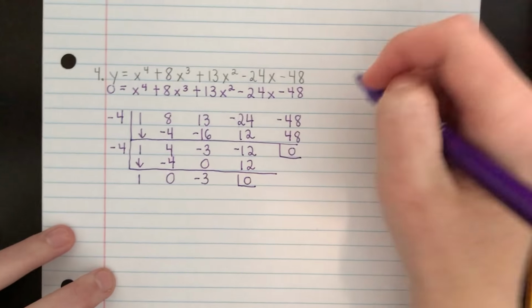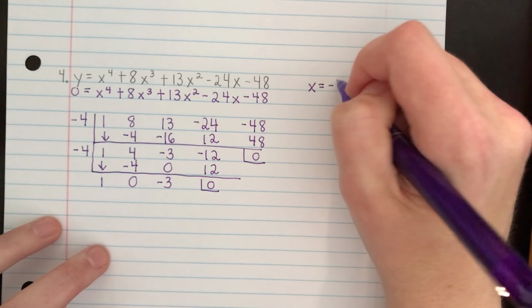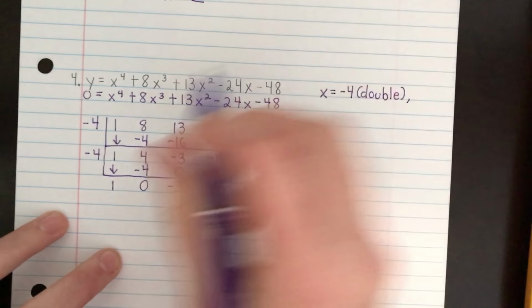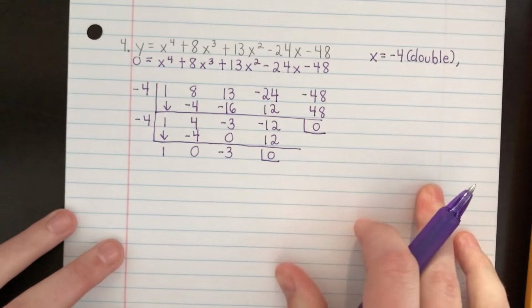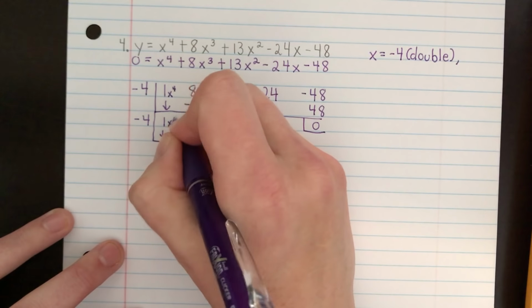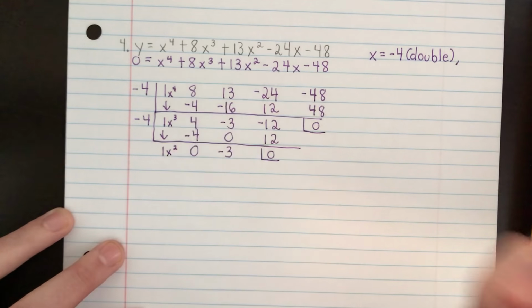So this makes our life so much easier. So we know that -4 works, and not only does it work, but it's a double. Okay, that's 2 out of 4 solutions. I still need 2 more. Well, that's okay because the original was x to the 4th. This is x to the 3rd. Now this is x squared.